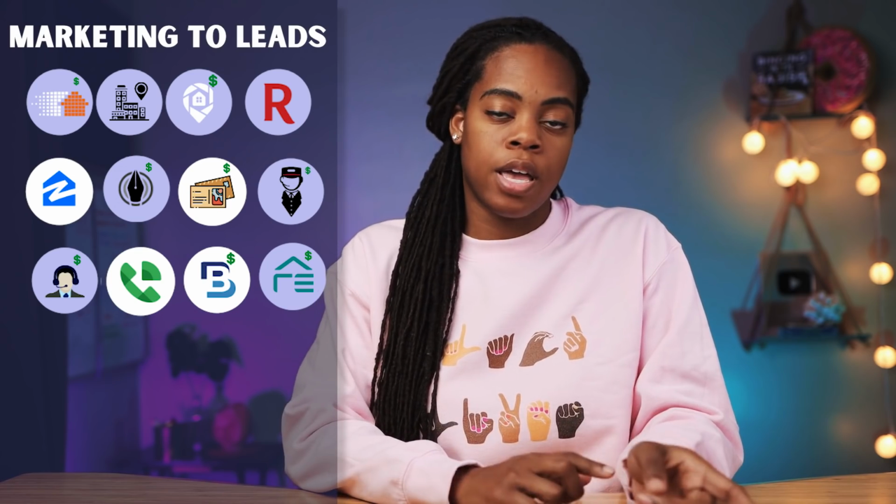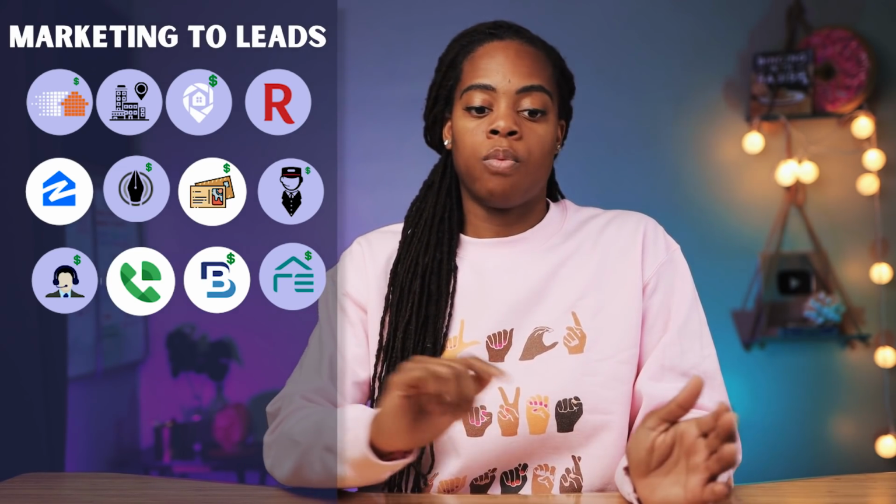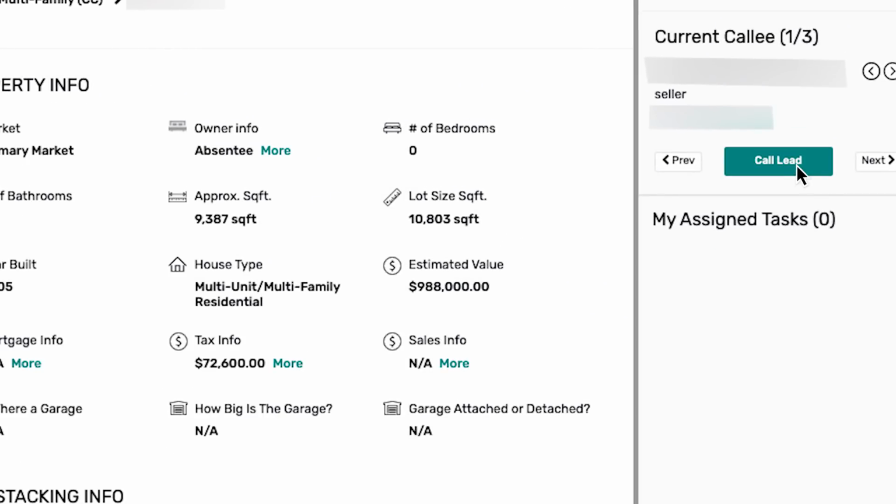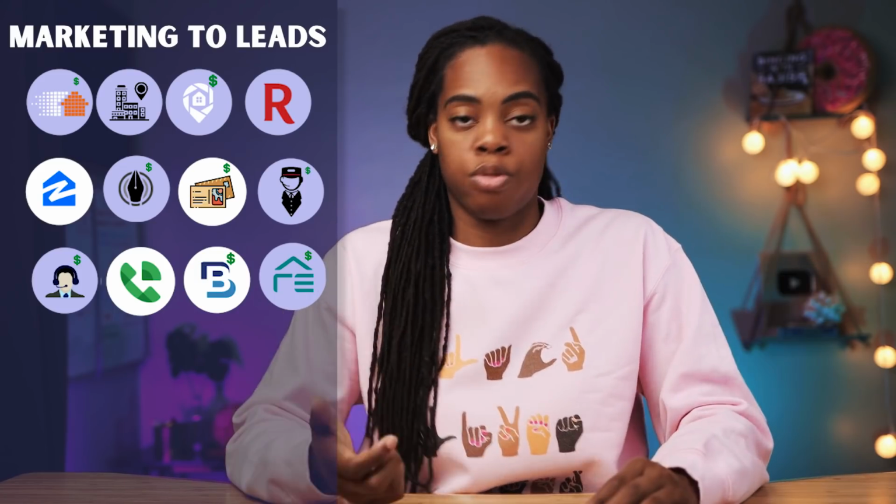Also, we're no longer using just Google Voice to hand dial our cold calls. I cold call through Simply, which is a CRM, which we'll talk about in a moment, but they also have a single line dialer, which lets you just work through your leads one at a time and call them directly through the Simply desktop app or through your phone app.